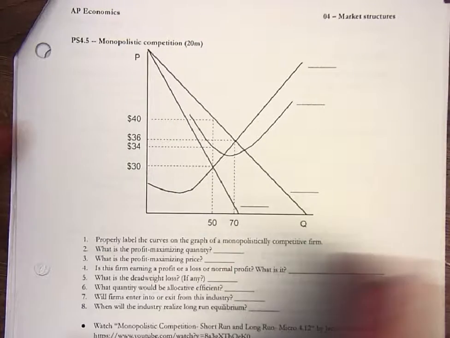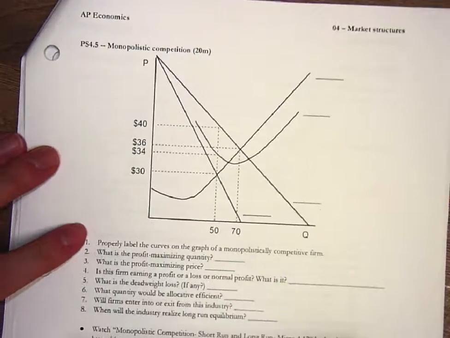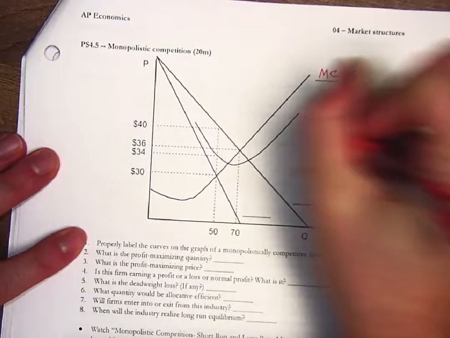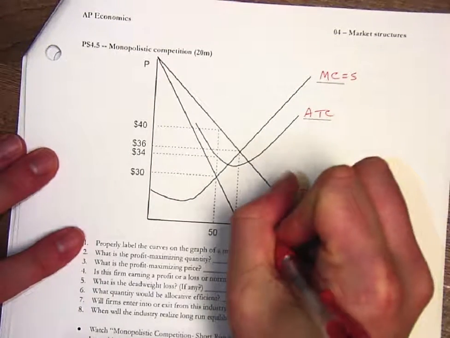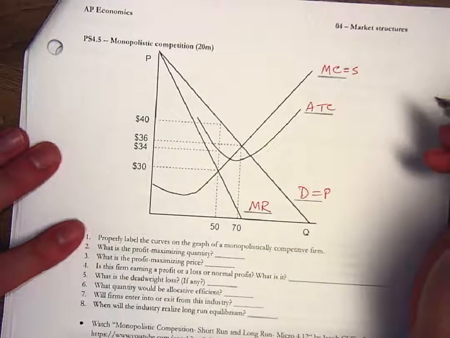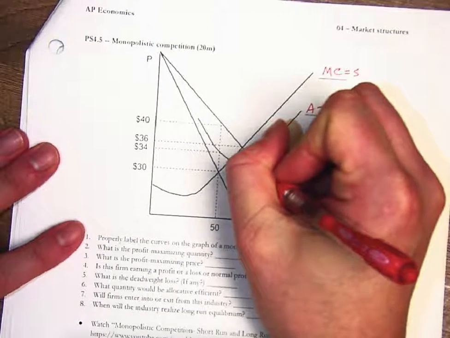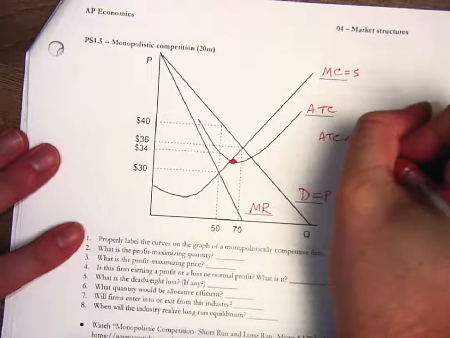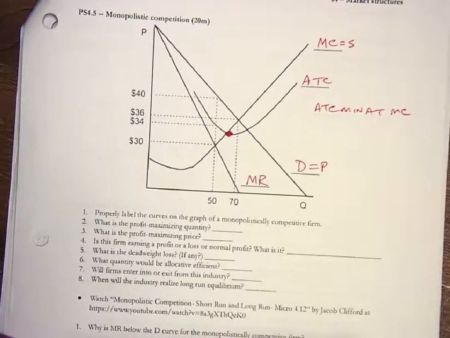Properly label the graphs on the graph of a monopolistically competitive firm. So the first is going to be MC equals the supply curve, and we have an ATC, a demand equals the price, and a marginal revenue curve. And we're not going to worry about an AVC. One thing about this graph is that this should really be more of a minimum point, ATC minimum at the MC. So we're just going to say that is the minimum.